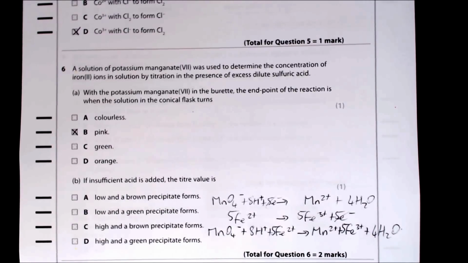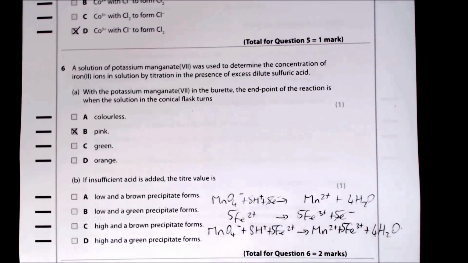Now, what the role of the acid is effectively to help reduce your manganate to Mn2 plus. So if we don't have a lot of this, then we need to add more of this effectively, because not all of it is being reduced. So it would give us the impression that we have a high amount.